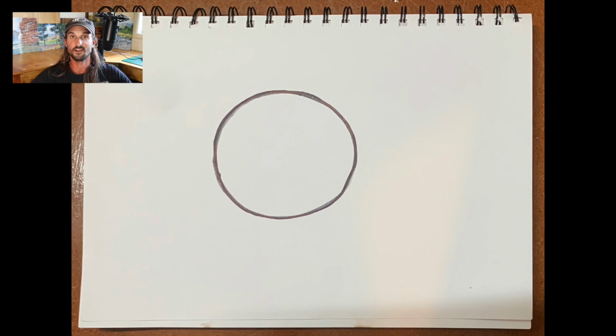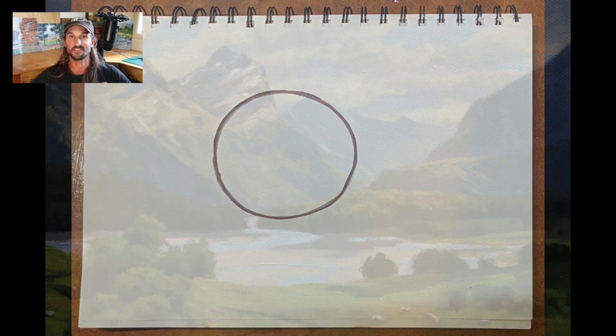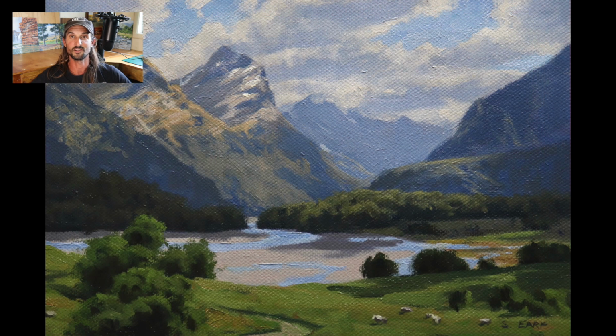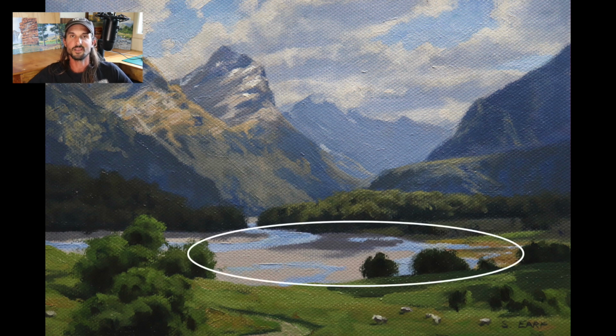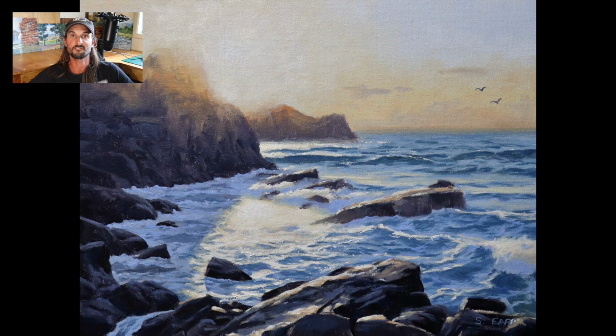So if we have a look at some examples here, again these are some of my paintings I've done over the last few years. This particular scene is a mountain scene, and the opening here is the floodplain in the midground here beneath the mountains. This was inspired by a place called Glenorchy in southern New Zealand. This next painting is a seascape. Again, I've created an opening around where these rocks are just to convey some space in the painting.